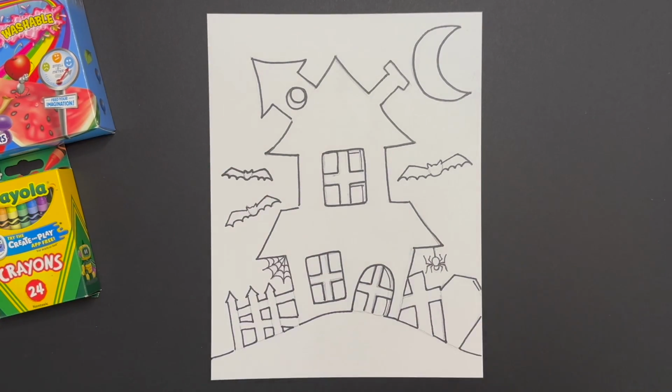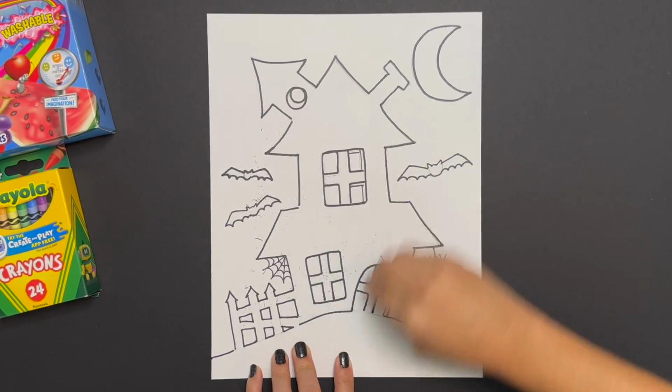Next, grab your eraser and just clean up any extra pencil marks that still might be showing through.